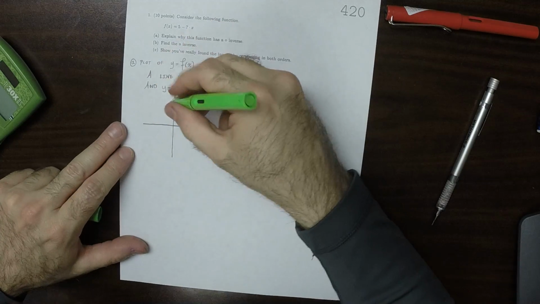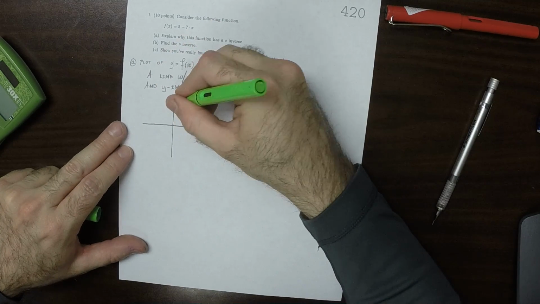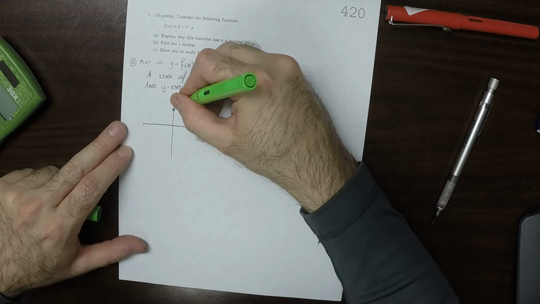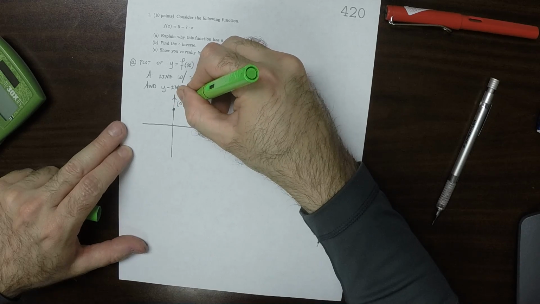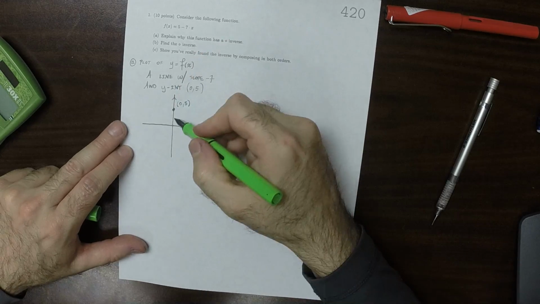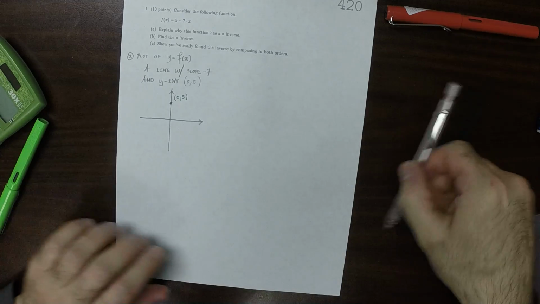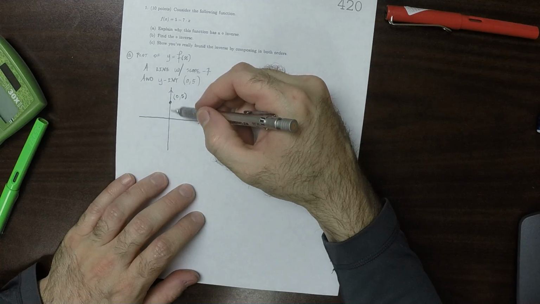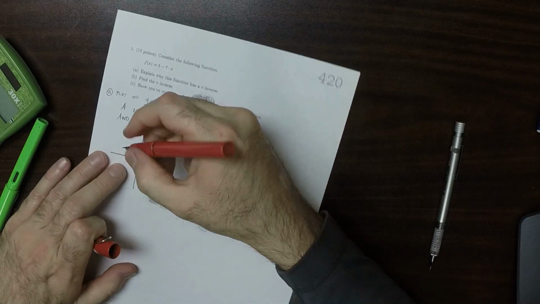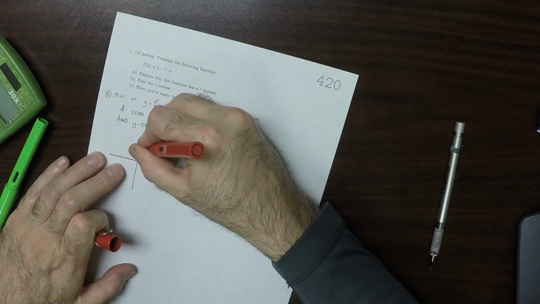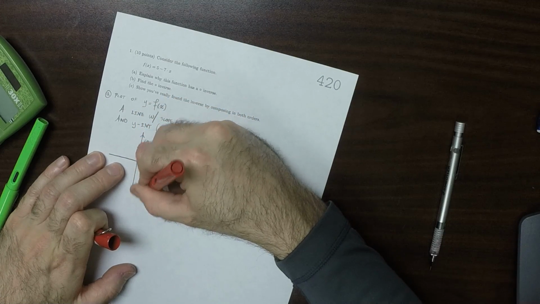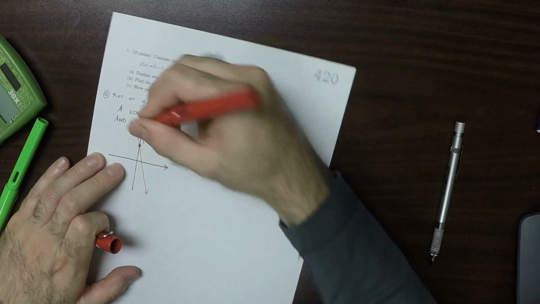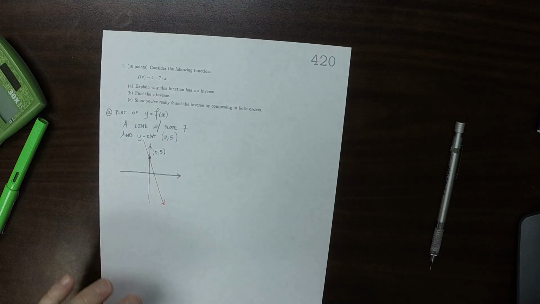So here's the point 0, 5. And this line slopes down pretty quick. So like this. So that's a sloped line.